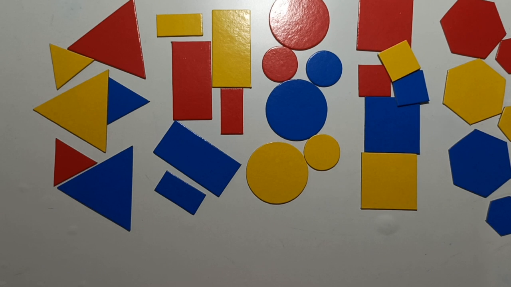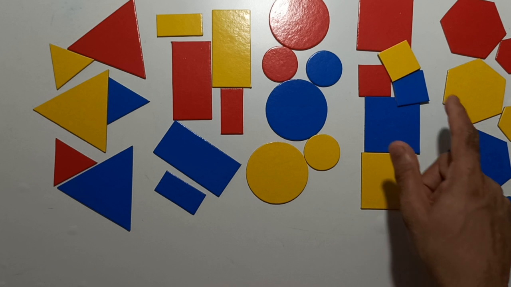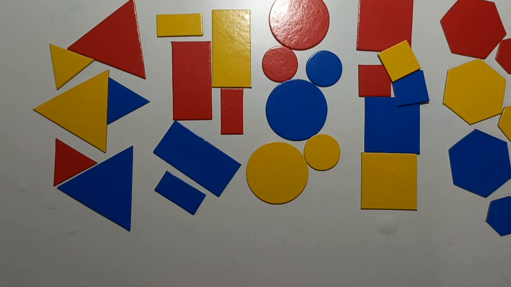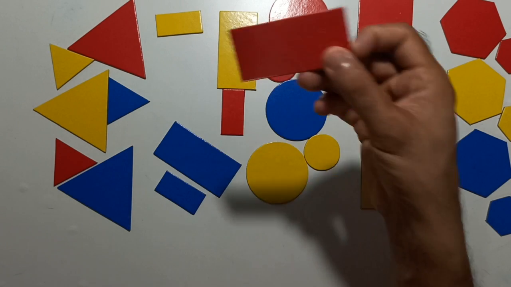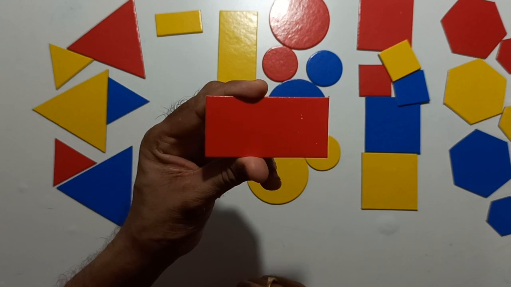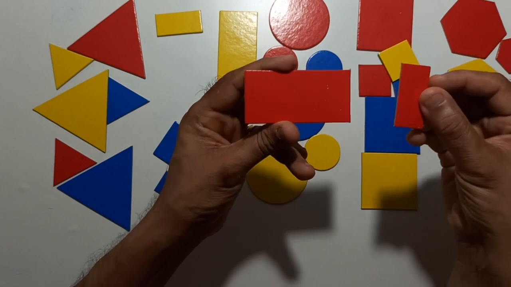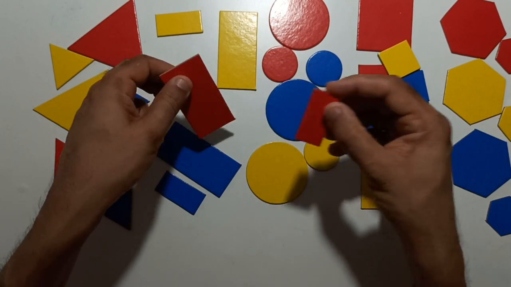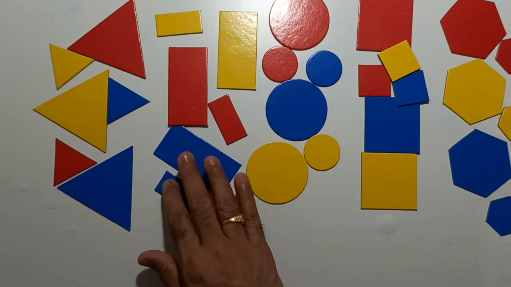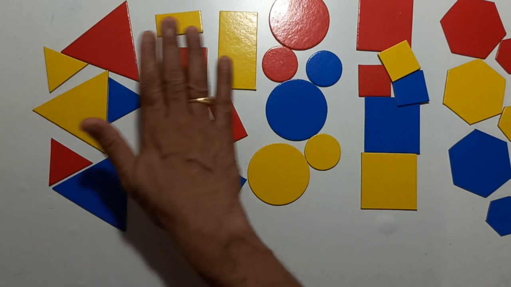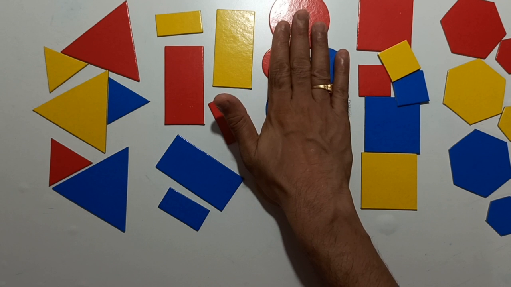Now if I ask you to pick some shapes from this, can you pick out a red rectangle from this? So where will you go and pick this? Let me look at where rectangles are. Okay, I see a rectangle. Okay, red rectangle. So that's a red rectangle. Is that the only red rectangle you have in this? You also have a small red rectangle. Okay. So you can actually do this kind of an activity based on the shapes.